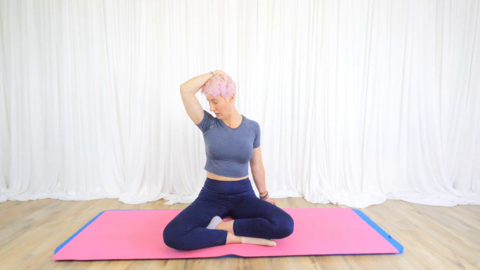And then just visualize your left shoulder blade. Actively use the muscles in your back to pull that shoulder blade down as the back of your skull lifts a little higher and away.